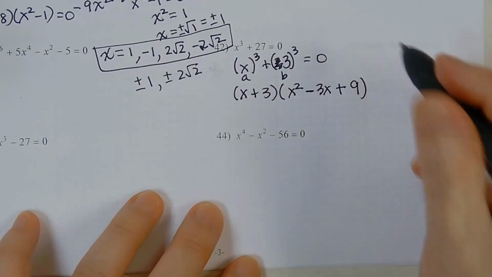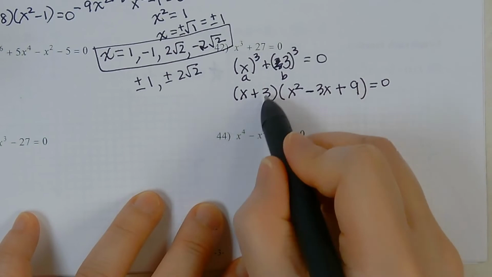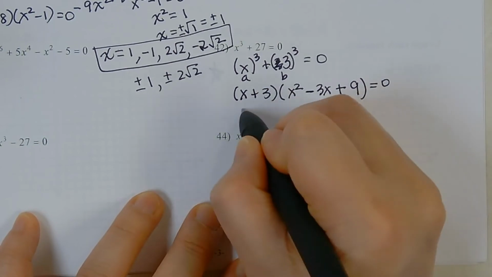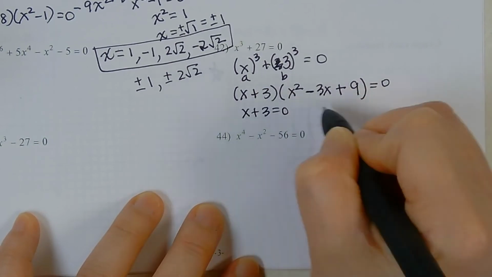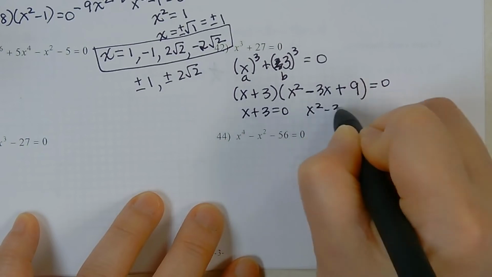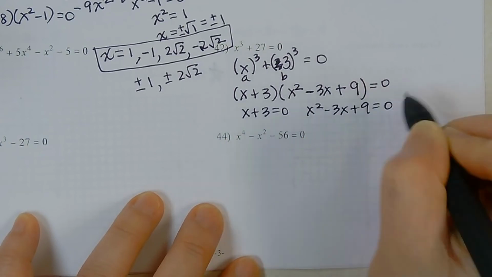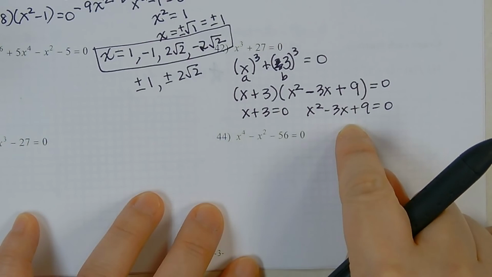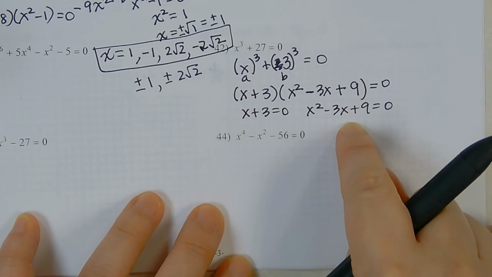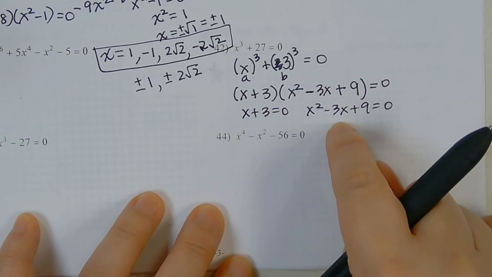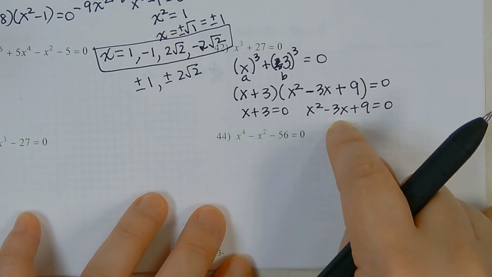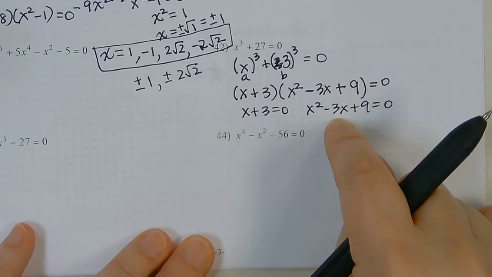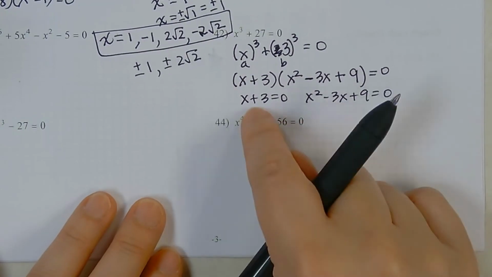All right, and then this is again still equal to 0. So again, I'm going to set both of these equal to 0. So x plus 3 equals 0. That's pretty easy. x squared minus 3x plus 9 is equal to 0. This is a quadratic. This is not factorable. I will tell you the second factor here is always not factorable. If it's a difference or sum of cubes, always not factorable. And it's going to be imaginary. So we're going to have good fun with that.